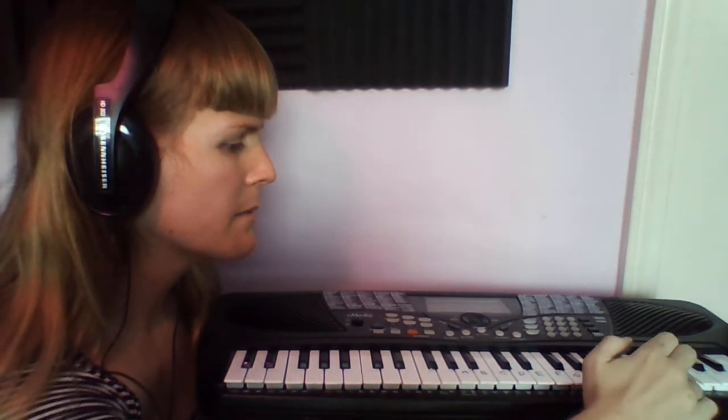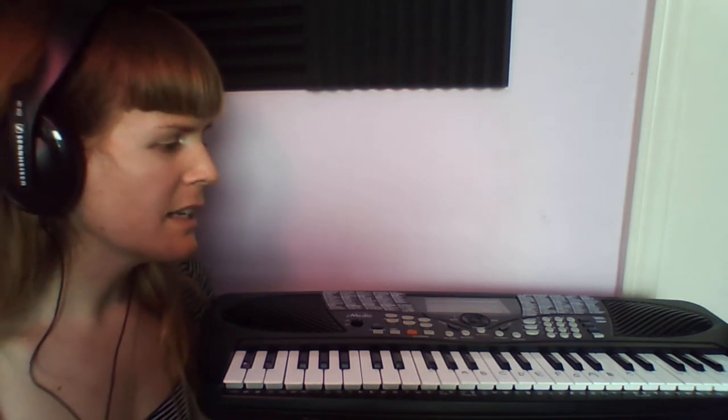So whole step, half step, whole step, half step. So that's our F major scale. And the notes of that are F, G, A, B flat, C, D, E, and F, which is almost the same notes as our C major scale, right? It's still mostly white keys. We just have one accidental that we have to look out for, and that's B flat.